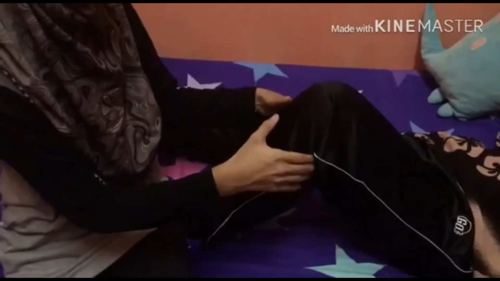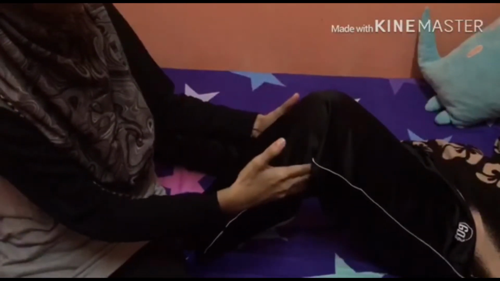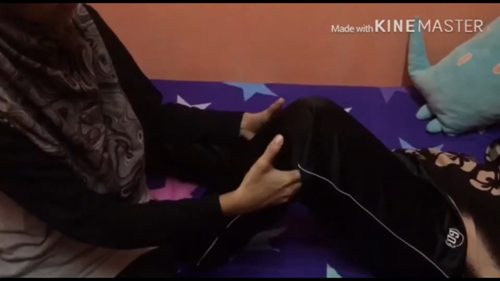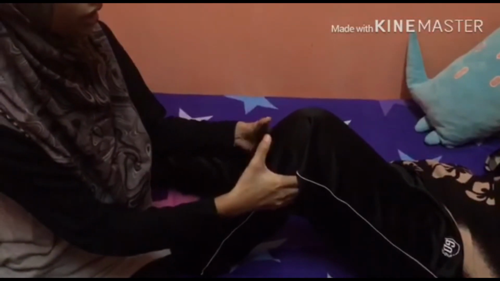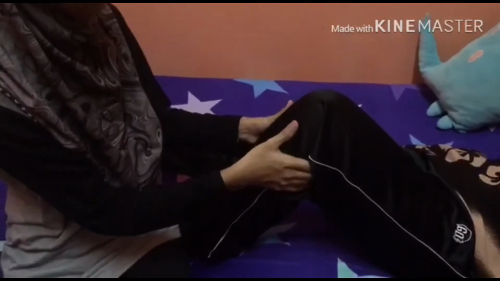Have your friend grab your knee with her thumb in the front of your knee and her fingers behind your knee. Your friend's fingers should be tucked up into the bent part of your knee and her thumb should be on the front part of your upper shin.